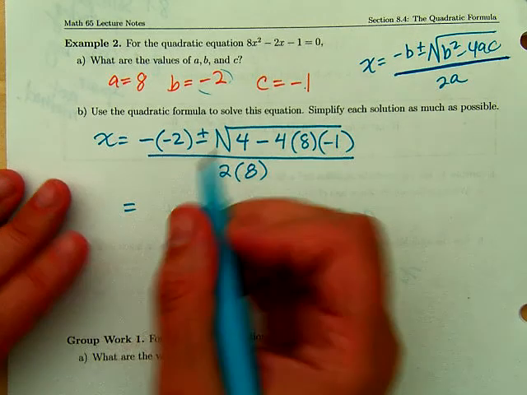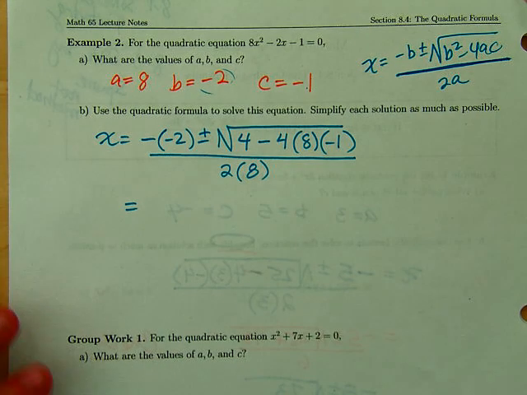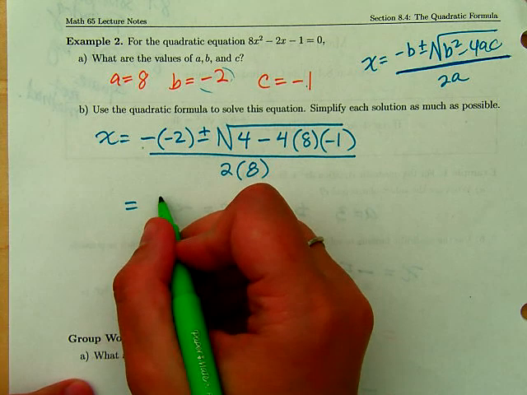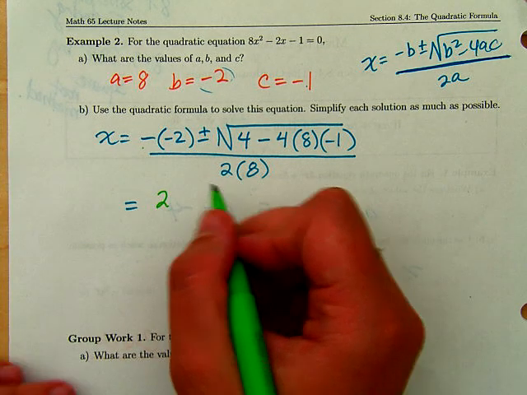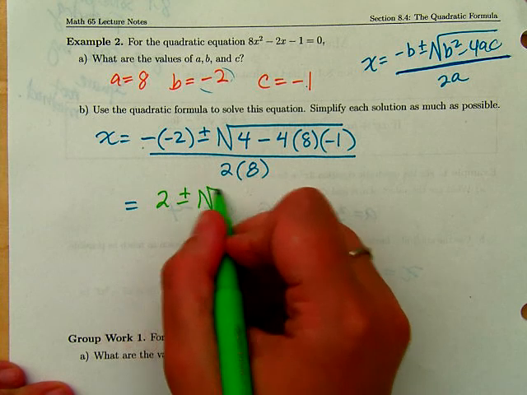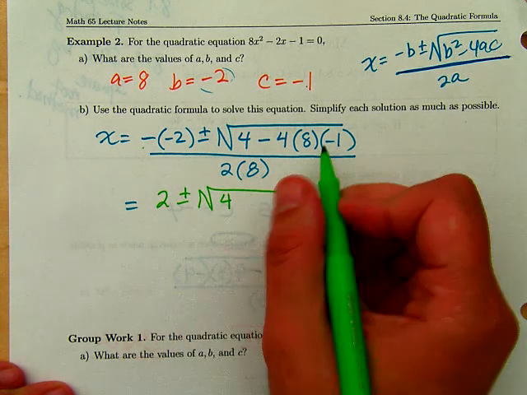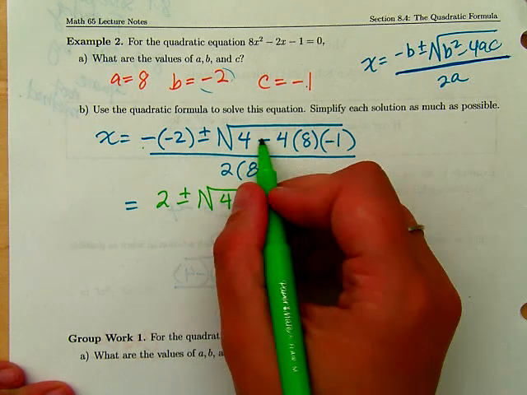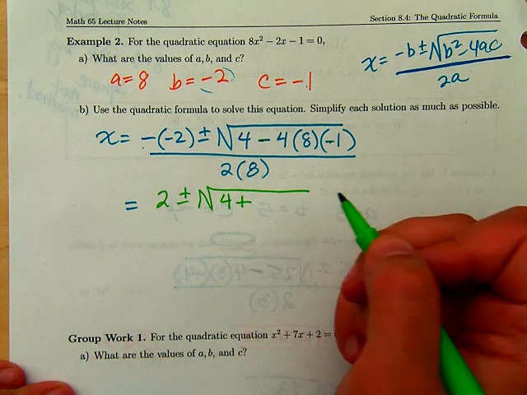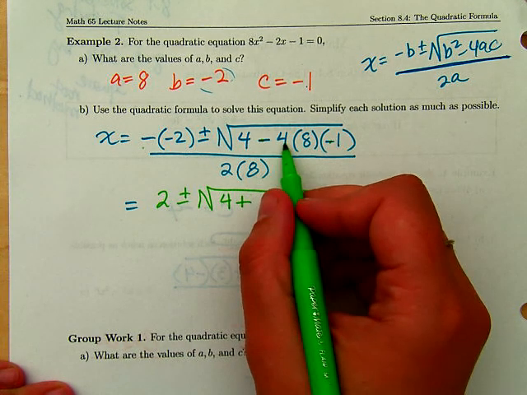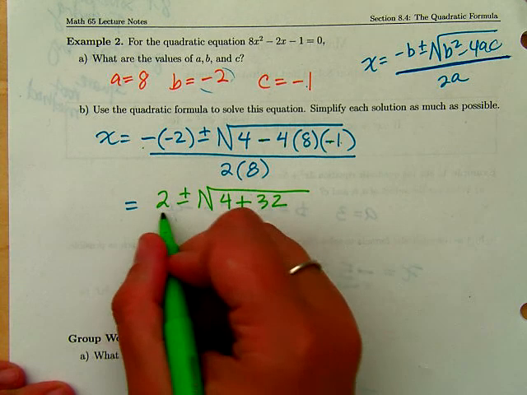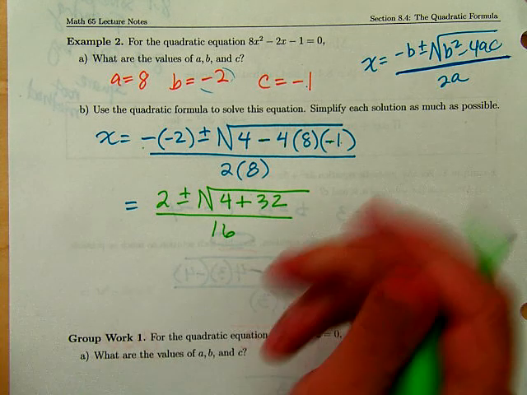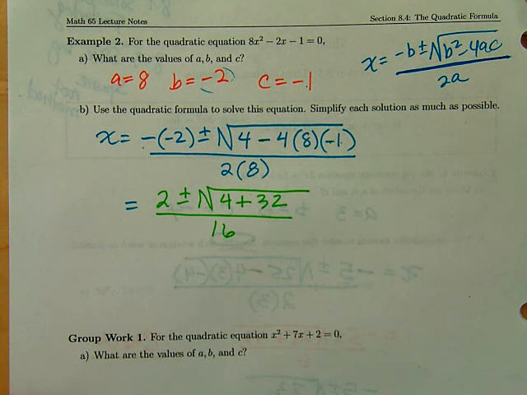Good. Now we line up our equal sign, and we're going to do the next step. What's -2? We're going to simplify. -2 is positive 2. Plus or minus the square root 4. You see these two negatives? That's going to be a positive plus. You have 4 times 8 times 1 is 32. Divided by 16. Okay, we continue on.